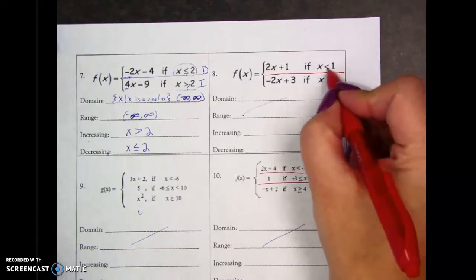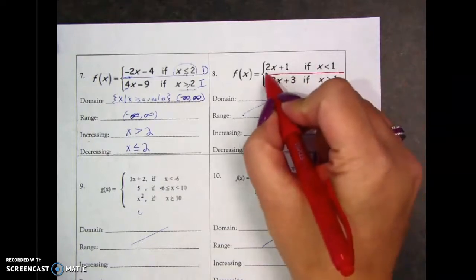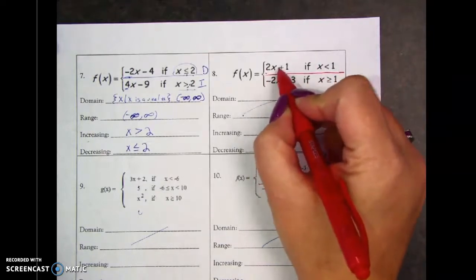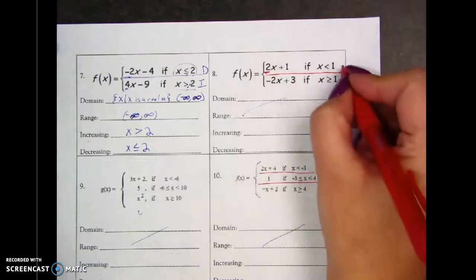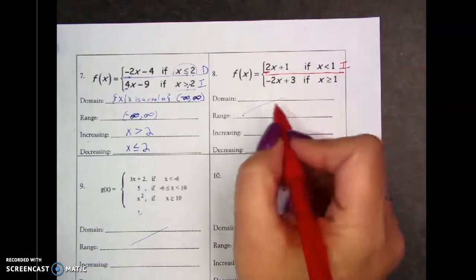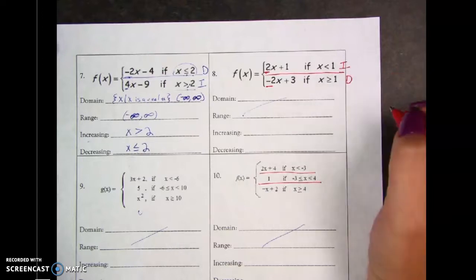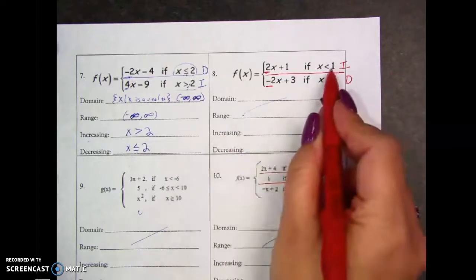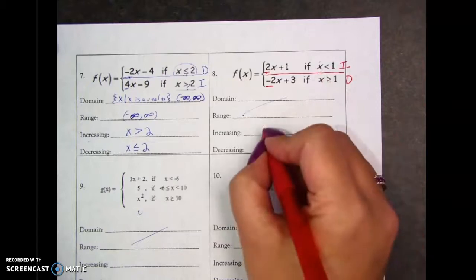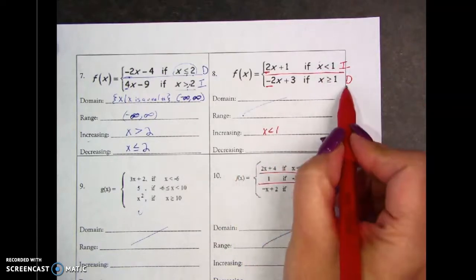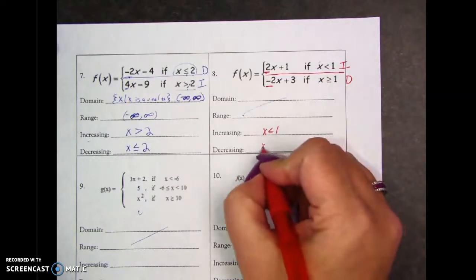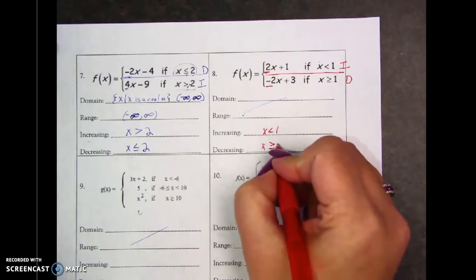So when x is less than 1, I'm going to look at my function and say, okay, no x squared, no absolute value, so I'm looking at my slope. So that is increasing. And here, same thing. I'm looking at my slope, and that is decreasing. So it is increasing in this scenario when x is less than 1, and it is decreasing in this scenario when x is greater than or equal to 1.